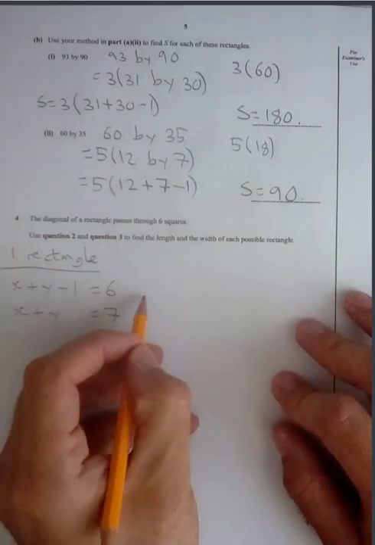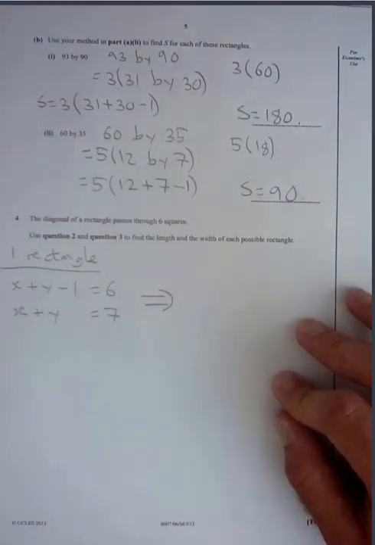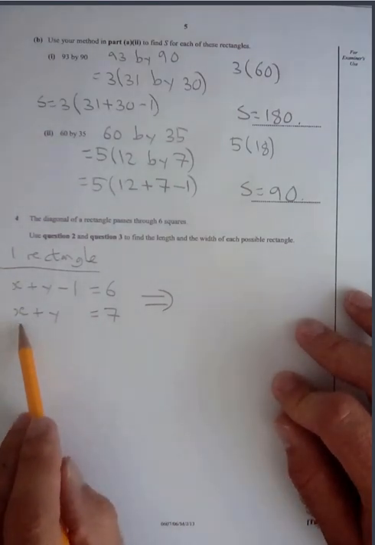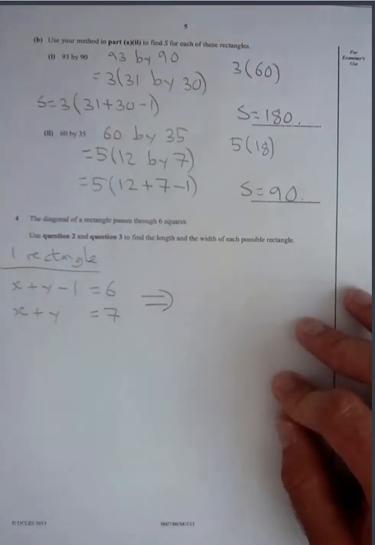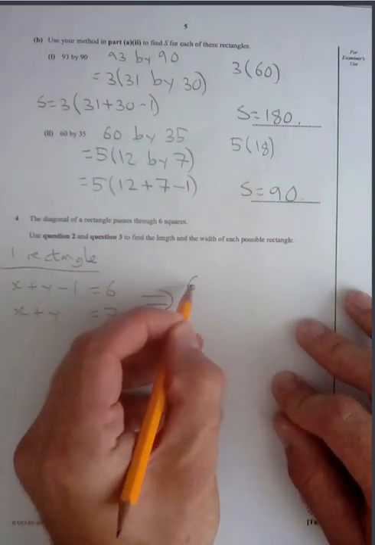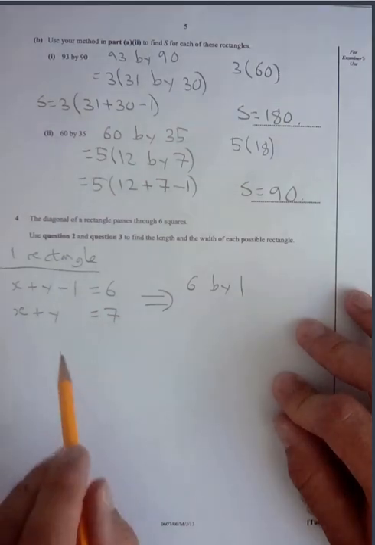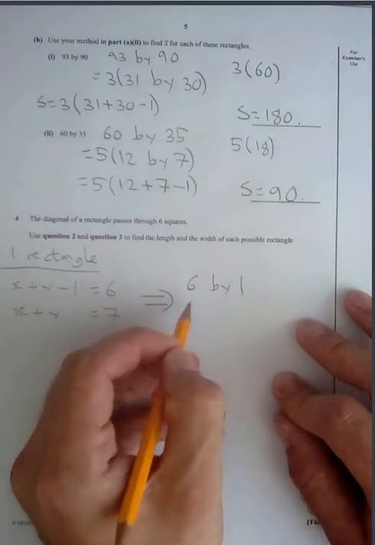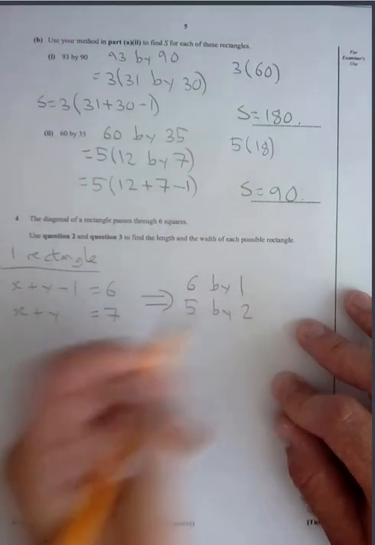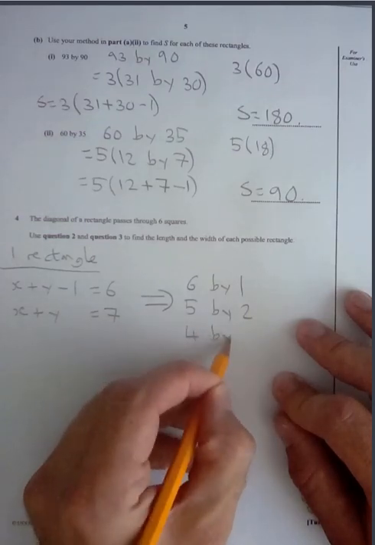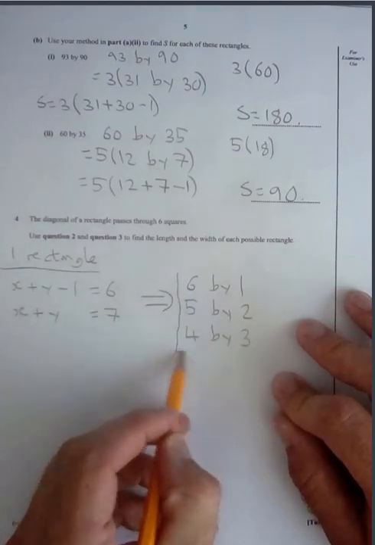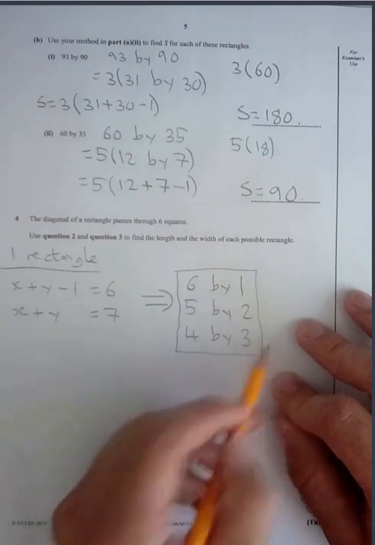So your possibilities for this are, remember, x always needs to be greater than or equal to y, because x is the length and y is the width. It told us that earlier on. So you could have a 6 by 1, a 5 by 2 to make 7, or a 4 by 3. So that's all the possibilities for just one rectangle.